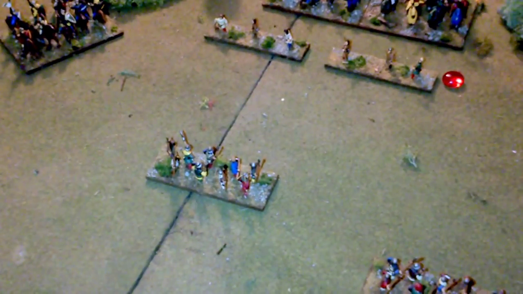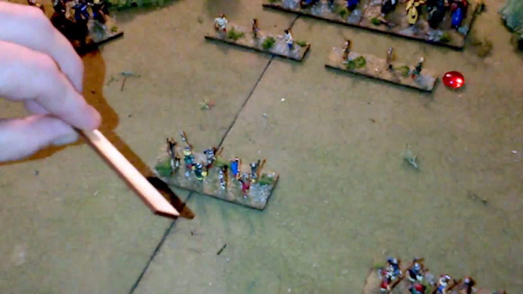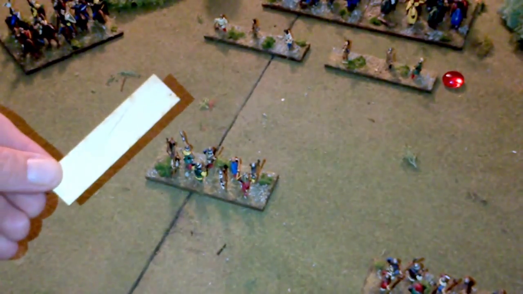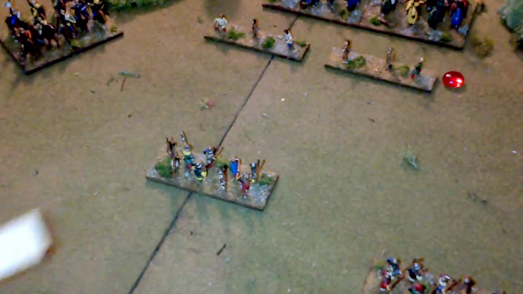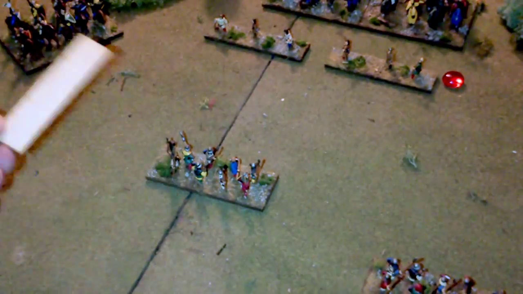There we have one unit, all by its lonesome, and he wants to make a turn in that direction. Well, I have a little base here that I keep spare just for this purpose, and I use this to actually measure my wheels. Some people like to use templates and things, and that's fine.